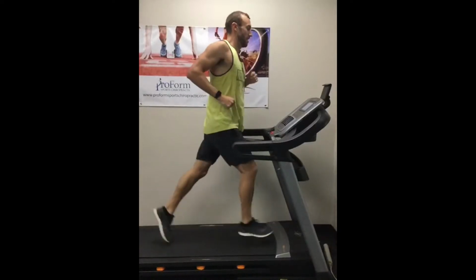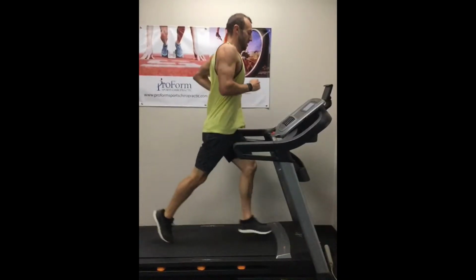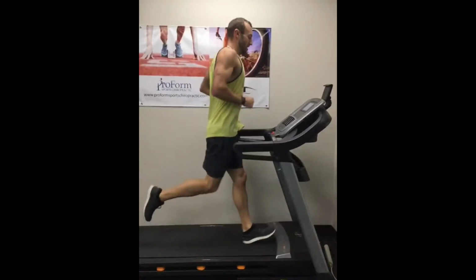Now let's look at the other side. We want to see what the other side is doing as well. And right there, we're getting some initial contact. And when you compare the two sides, this left leg appears to be overextending even further than the right side. So he's going to get even greater force going up his body that his body's going to have to dissipate.